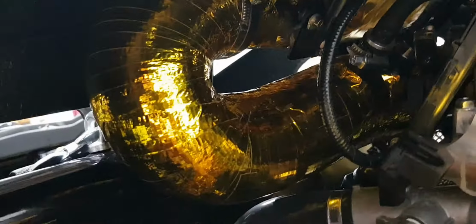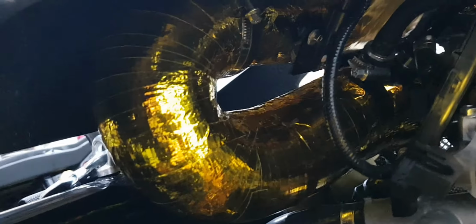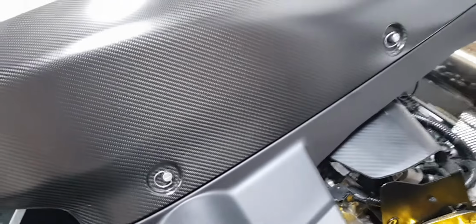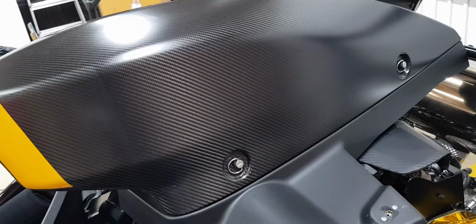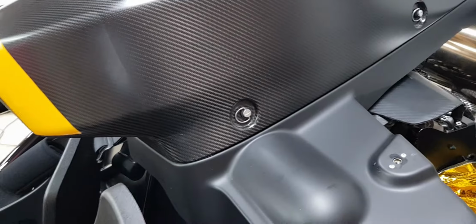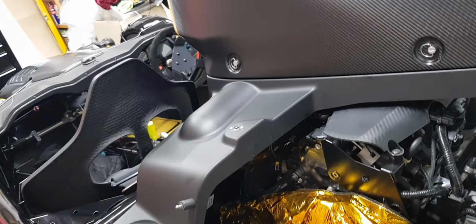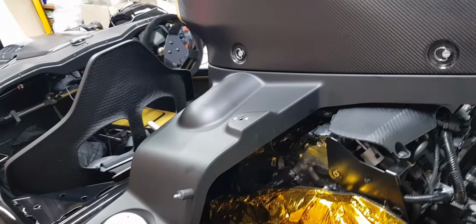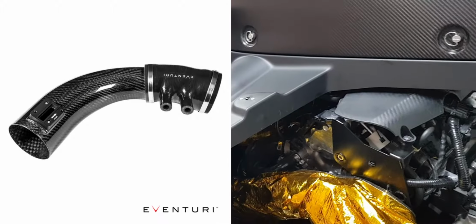There, you can see I've wrapped it in a gold tape, and I'll talk more about this in a bit. So air goes through there, and then eventually it goes through the inlet pipe. And the problem with the inlet pipe on this car is it's made from alloy, and alloy is probably one of the worst conducting metals that there are. So that's why you can get aftermarket inlet pipes for this car made from titanium or carbon fiber, because they don't conduct heat as much.